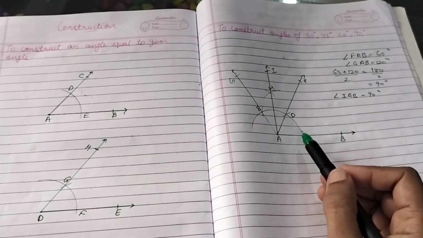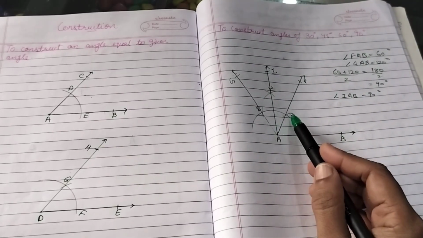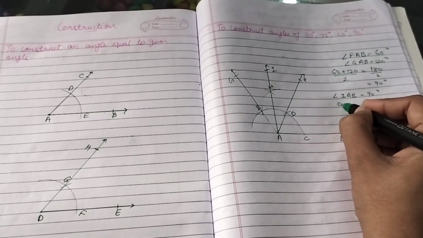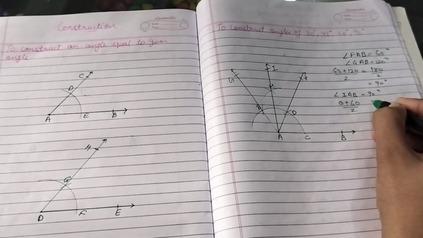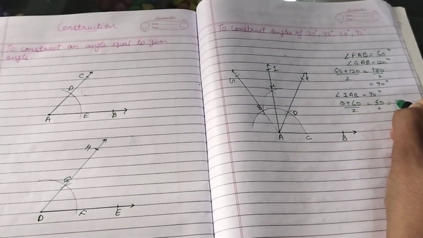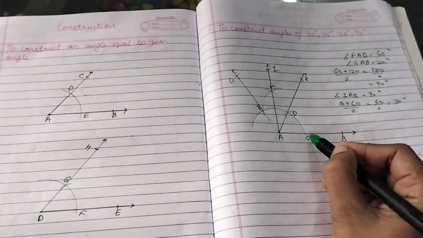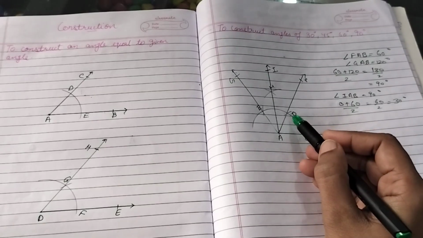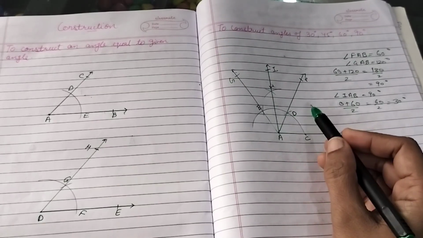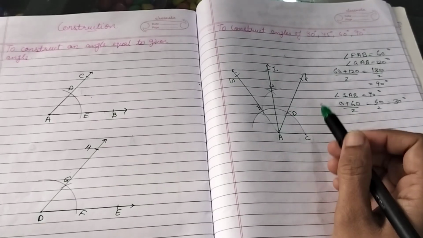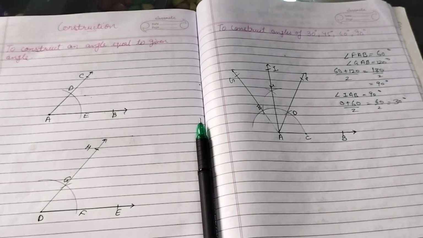If we will be bisecting 0 and 60, we will be getting 30 degree. 0 plus 60 divided by 2 will be 60 by 2, that is your 30 degree. So this is your 0 degree, this point, and this point D is your 60 degree. Now if we will be bisecting these two, we will be getting your 30 degree.